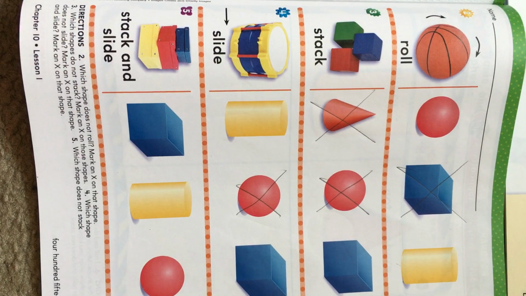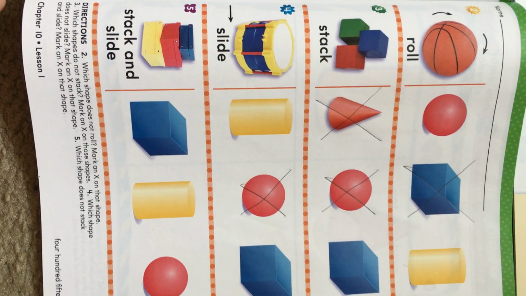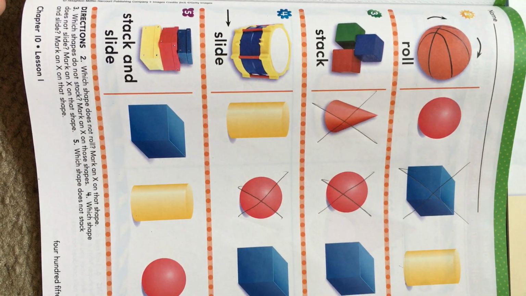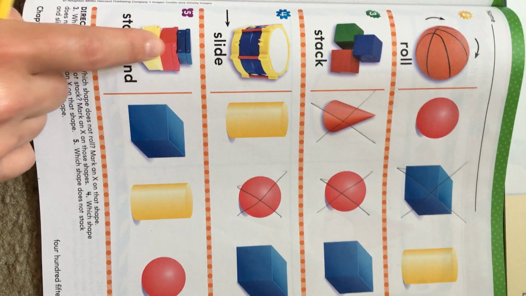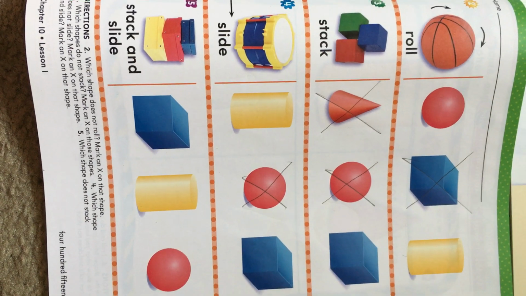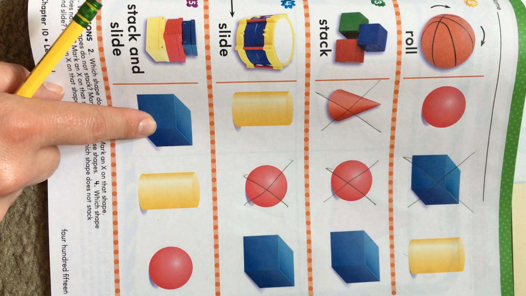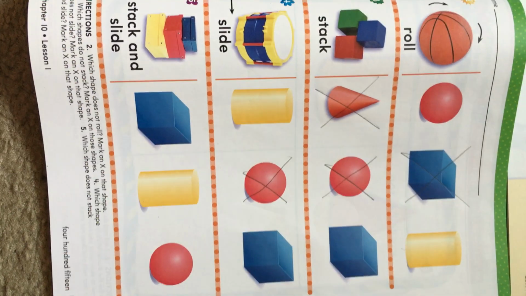Now number 5, it says stack and slide. Which shape does not stack and slide? Mark an X on that shape. So we're going to look at things like these that would stack and slide together. Can this cube stack and slide? Yes, so we're going to leave it blank.